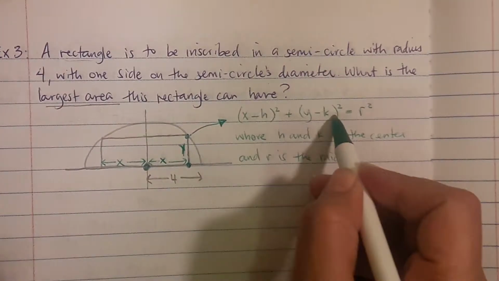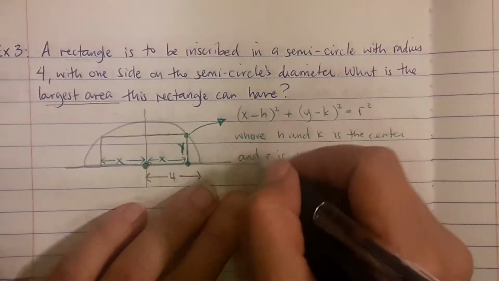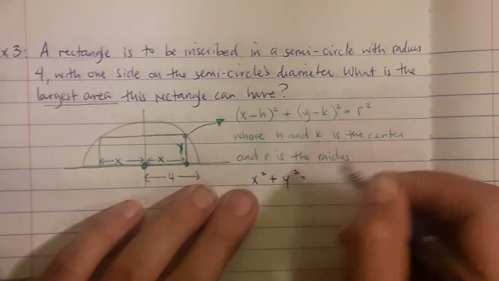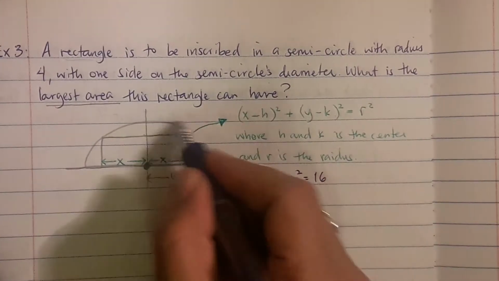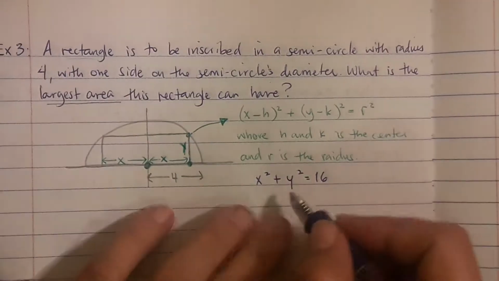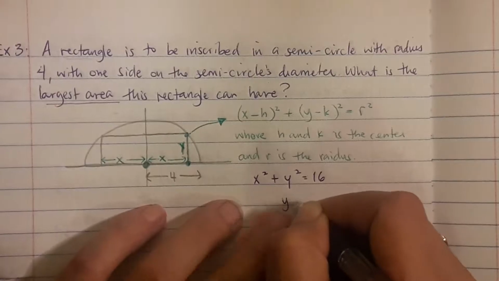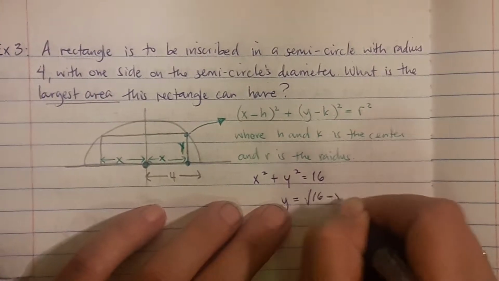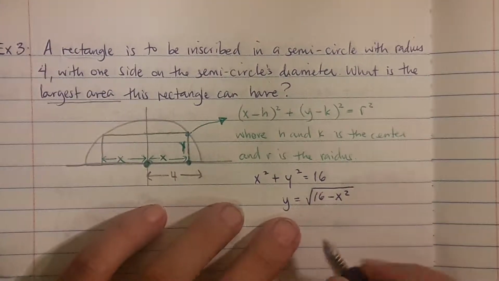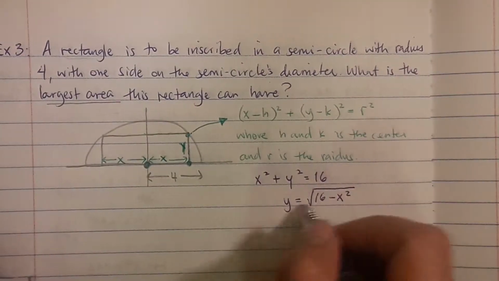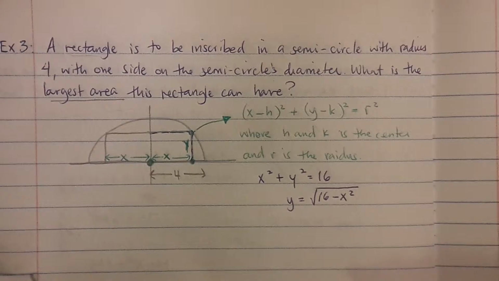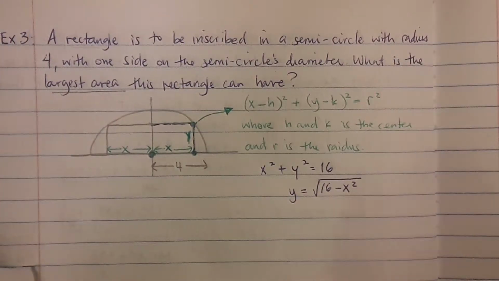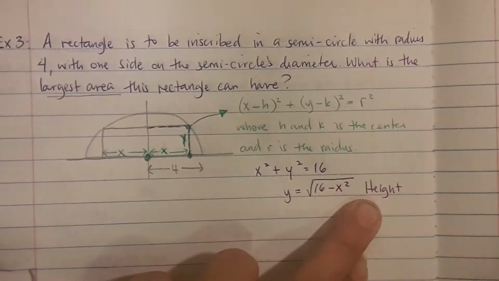Alright, so the center is (0, 0), so h is 0, k is 0. That's going to be x squared plus y squared equals the radius squared. What's the radius? The radius of the circle is 4. 4 squared is 16. So that's the equation that we're dealing with. I'm going to solve for y. When you solve for y, you take x squared to that side and take the square root. That y is the height, right? So whatever x I plug in here, it's going to give me the height. So now I have the height of the rectangle.